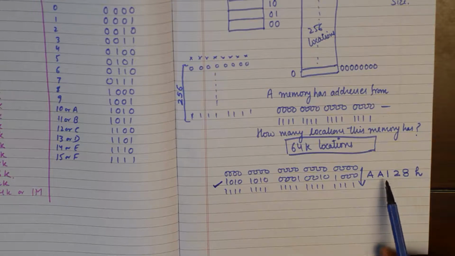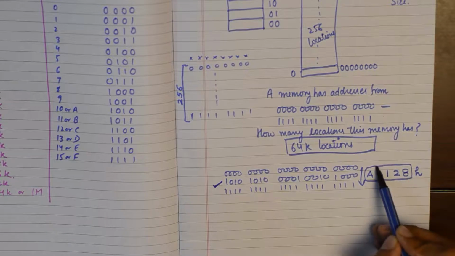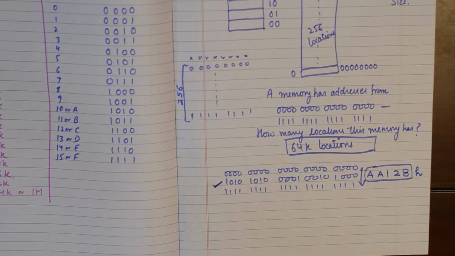But the problem with specifying this address is a layer of conversion. Whenever someone specifies the address in hexadecimal, the other person has to interpret that address as this long binary number in order to correctly pinpoint the location.